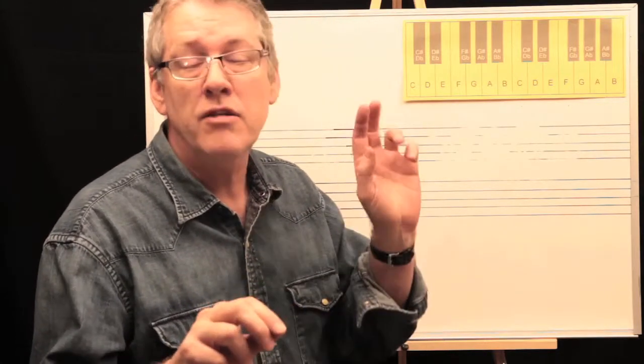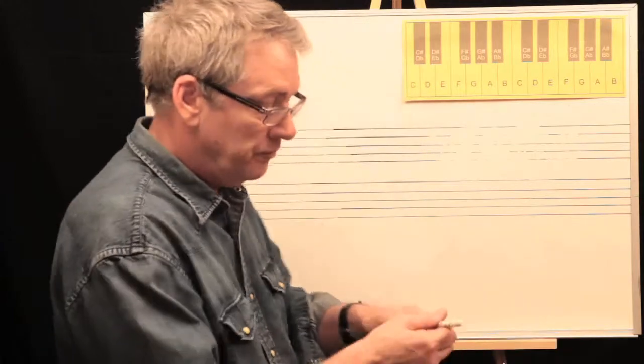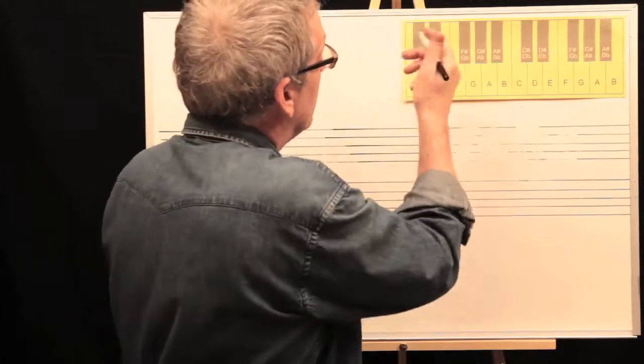So instead of 3 and 4 and 7 and 8, as in the major scale, in the minor scale the half steps fall between 2 and 3 and 5 and 6. So let's take a look at that. Here's our piano. I hope you can see this. So let's start on C.